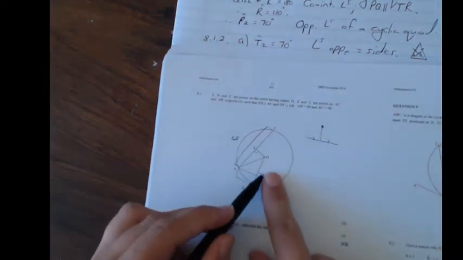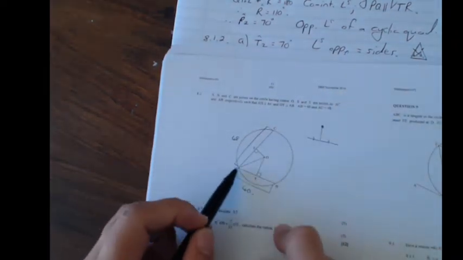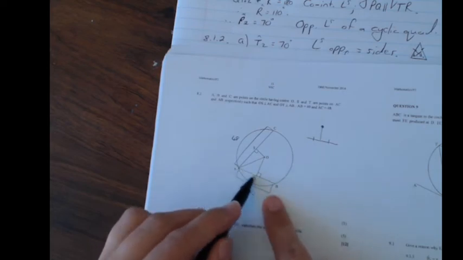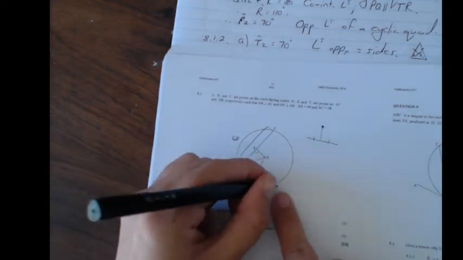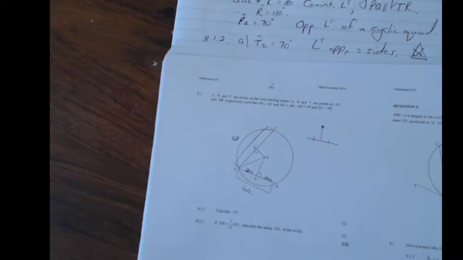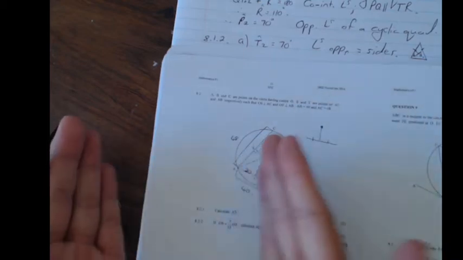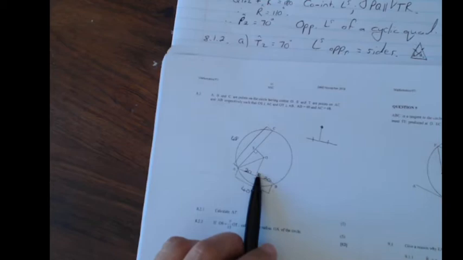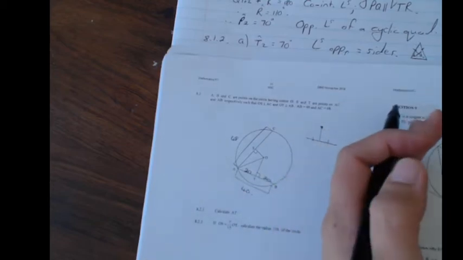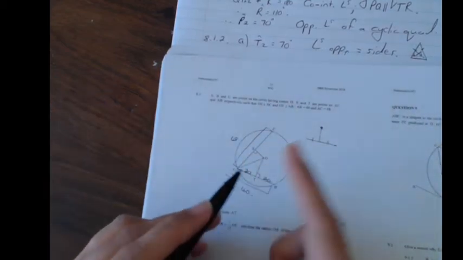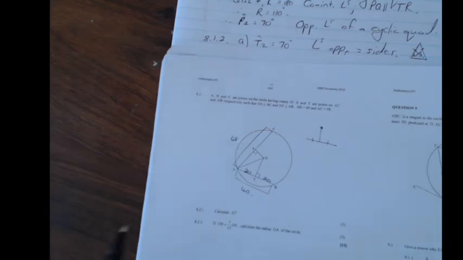If I want to say here, for instance, AT is 20 and TB is 20, I'm going to use converse of line from center of circle, because I'm using the theorem backwards. In this question, I'm using it's perpendicular, therefore that's the midpoint.